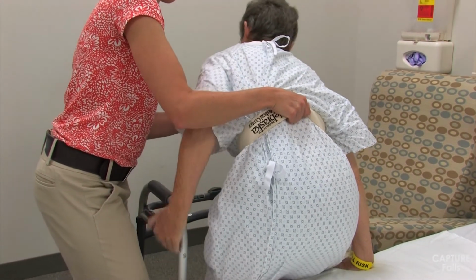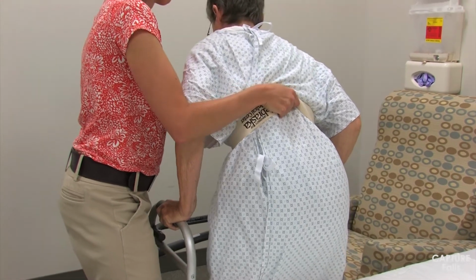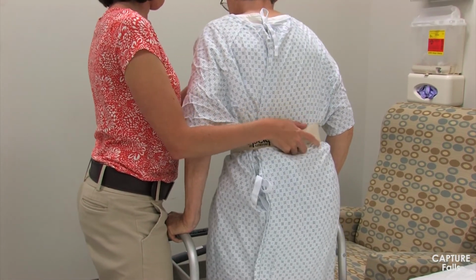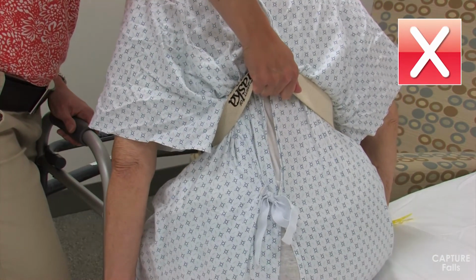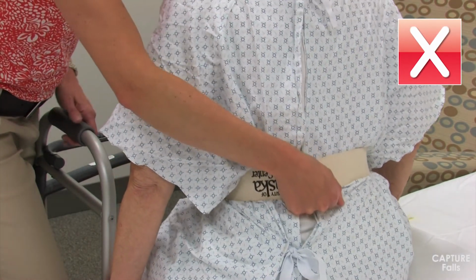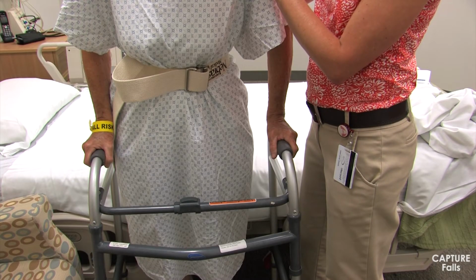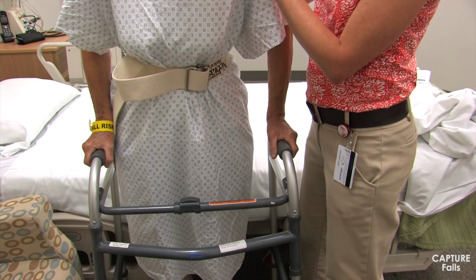Position yourself along the side of the patient opposite the chair so that you will not be in the way as the patient turns. You should hold onto the gait belt with the palm of your hand facing up. Instruct the patient to lean her trunk slightly forward and to push through her arms and feet to stand. Don't simply pull straight up. This is uncomfortable for the patient and increases your risk for back injury. Rather, you can use the hand that is on the gait belt to assist her in shifting her weight forward over her feet. Once the patient is standing, make sure that both of her hands are on the walker.